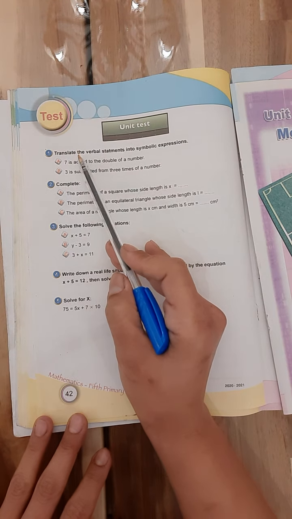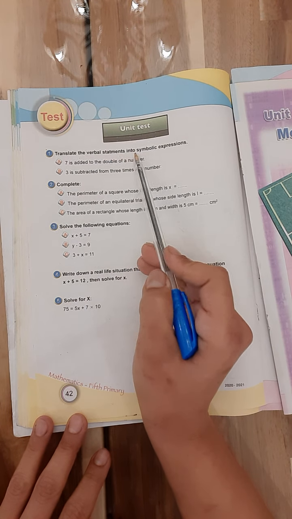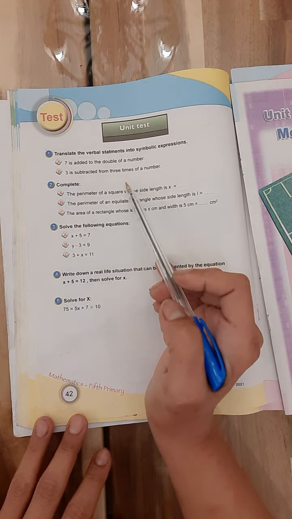Good morning, Form 5. Now we are going to solve a unit test on Unit 2. Number 1. Translate the verbal statements into symbolic expressions. Meaning, translate from English to math, okay?